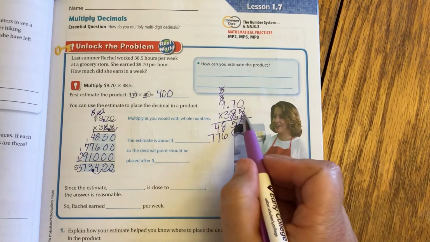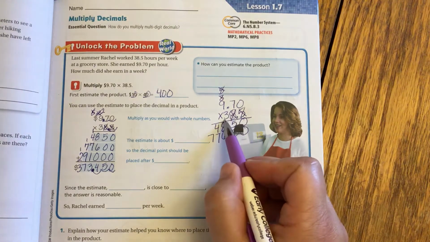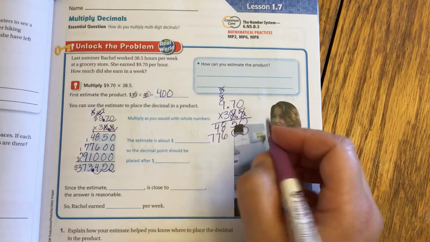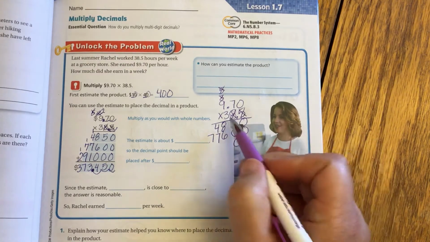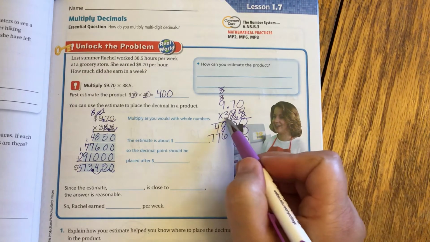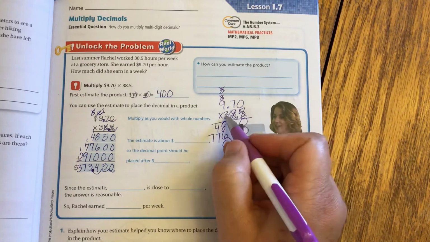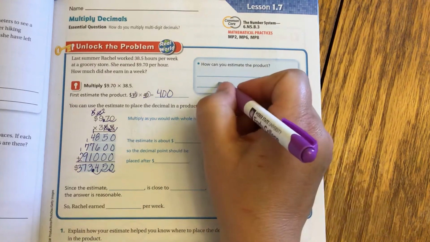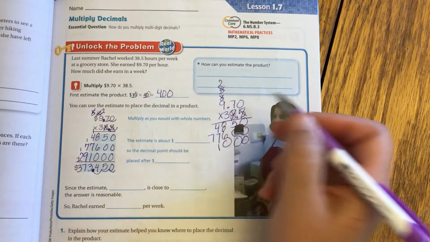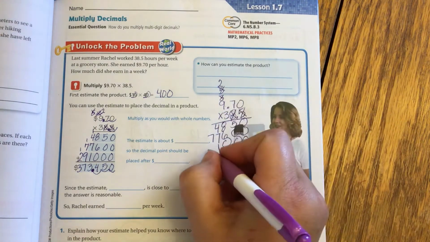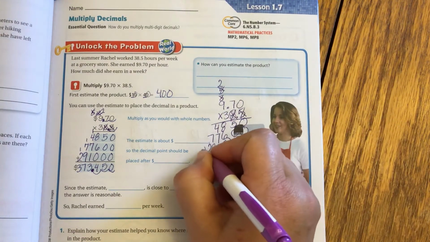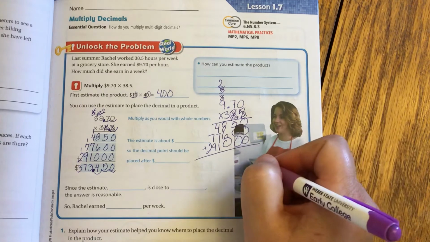So if we ignore the decimals, this is in the hundreds place. We don't want to multiply everything by 300. So if we put 2 zeros in, now we can multiply things by 3. 3 times 0 is 0. 3 times 7 is 21. 3 times 9, 27, 29. Then we add everything together.